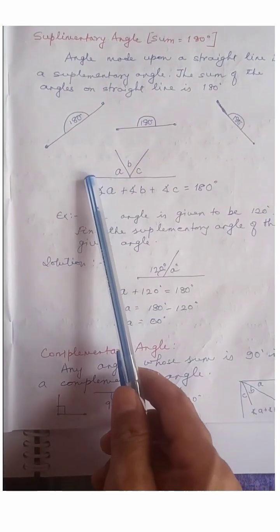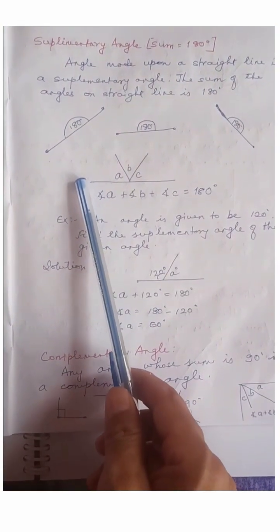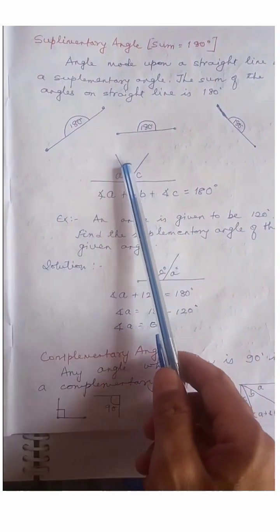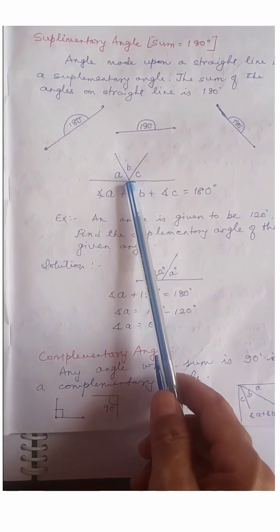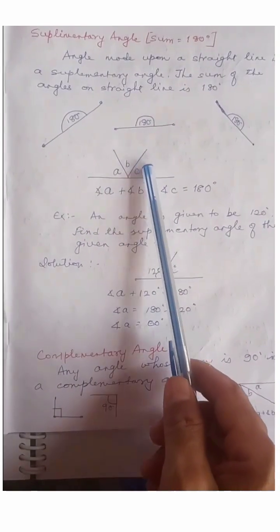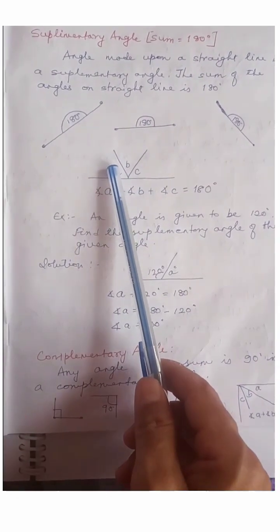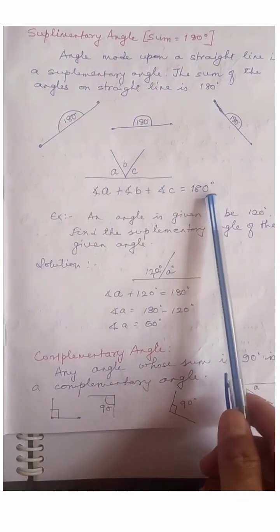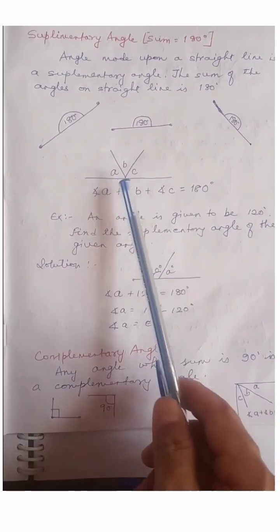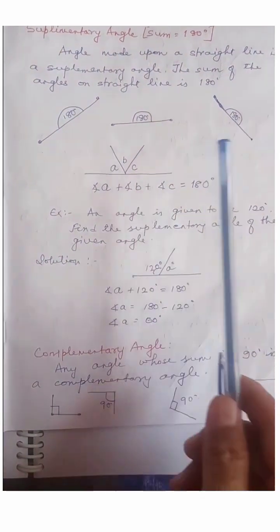And this is another example of a supplementary angle. Suppose this is a line and there are two straight lines meeting at a point. So three angles are formed here. Now when we add angle A plus angle B plus angle C, we are obviously going to get 180 degree. This is a supplementary angle.